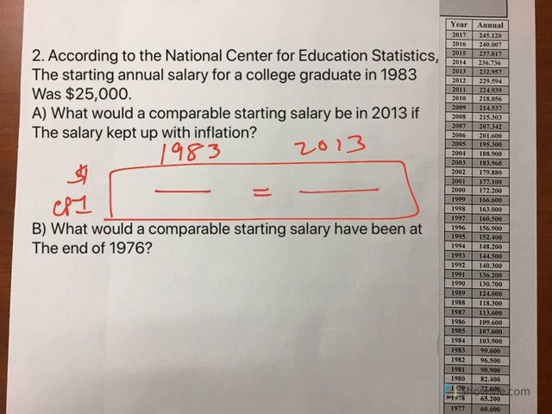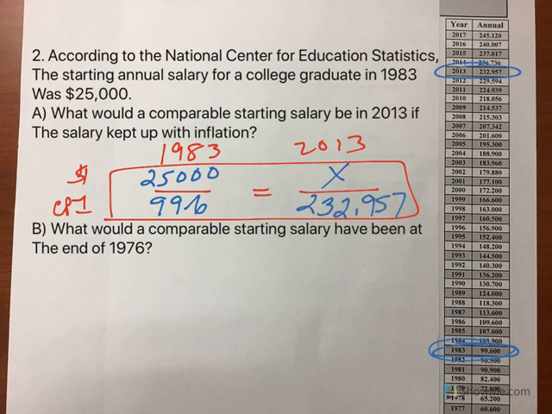Okay, so 1983, we're talking $25,000. And we're talking 99.6, right? You can see how I circled it down here. In 2013, we're trying to find the money, and the CPI for 2013 is 232.957. Again, we cross multiply, and we end up with a value of $58,473.14. So in 30 years, you can see that the salary has more than doubled, which makes sense because the CPI value has more than doubled.